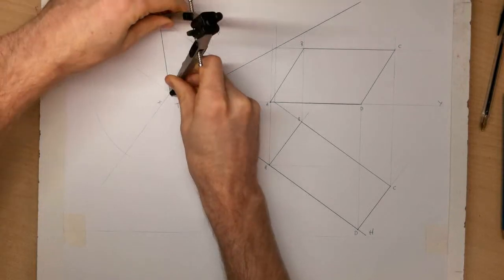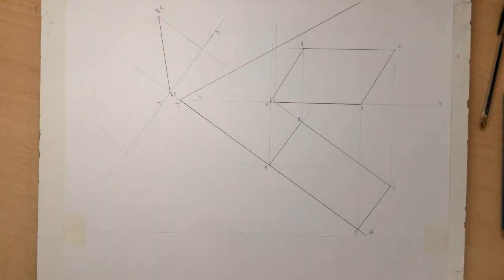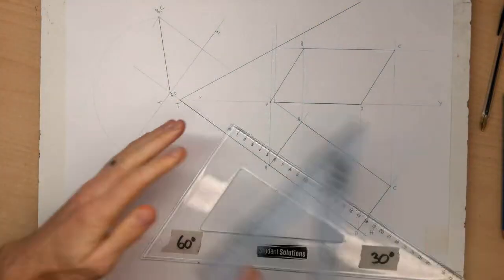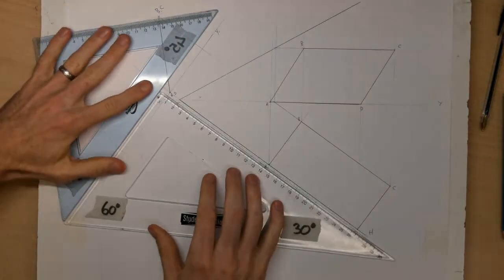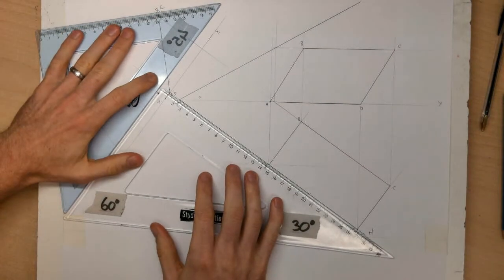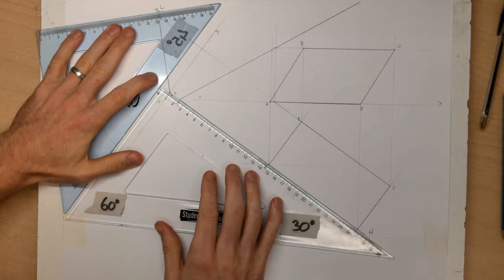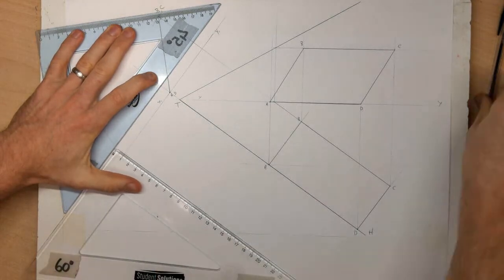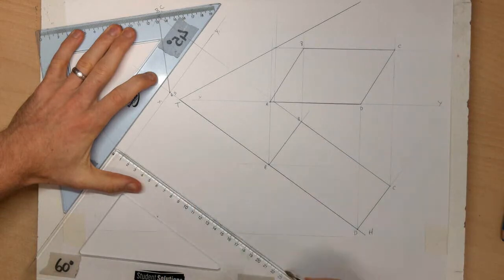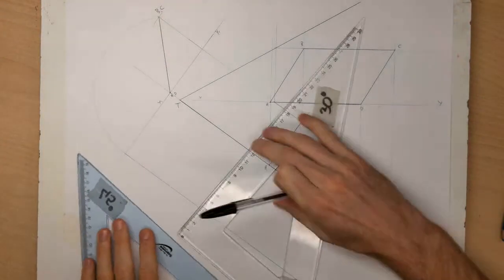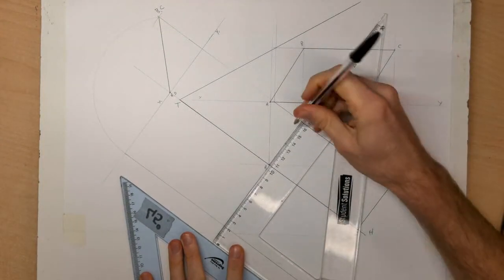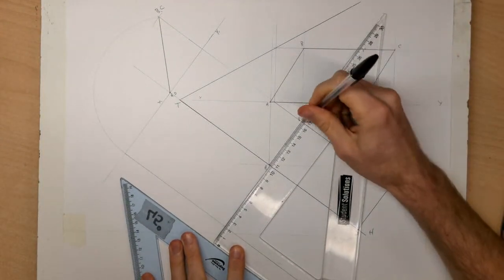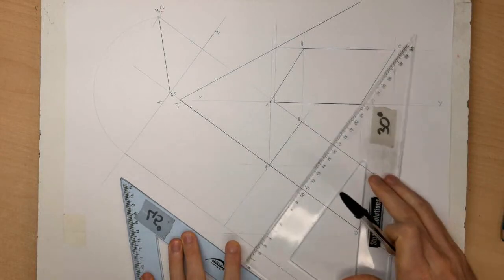And project that down. And bring out the widths.